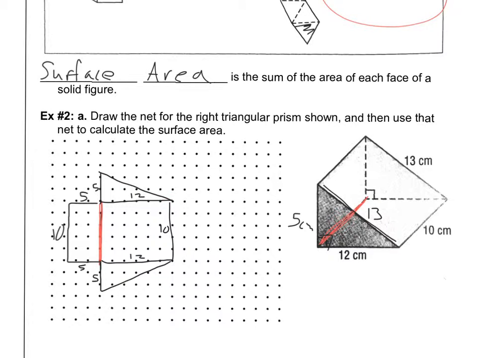And lastly, we're gonna take this top part here and we're gonna unfold it out here. We know that it's 13 long by 10, so 13 would be 6.5 dots. So 1, 2, 3, 4, 5, 6.5. Okay.